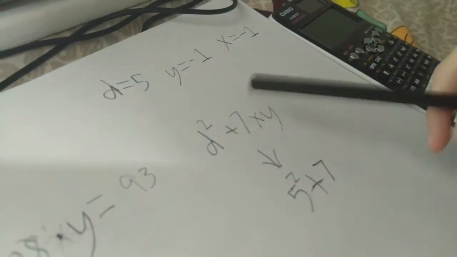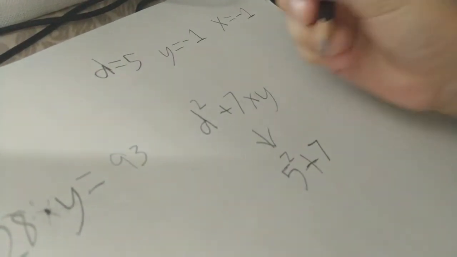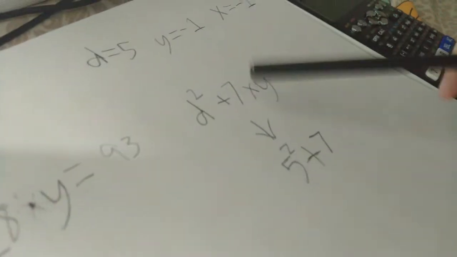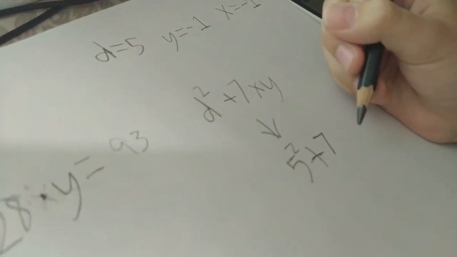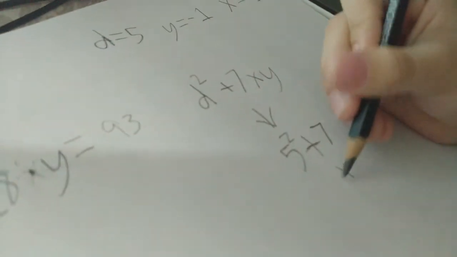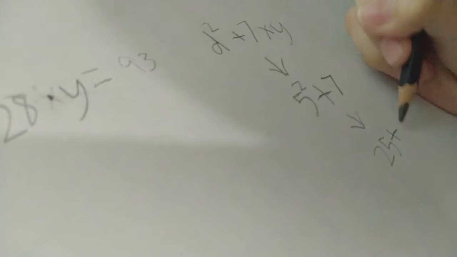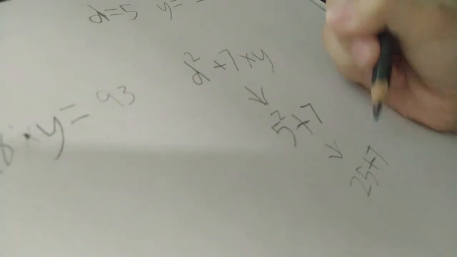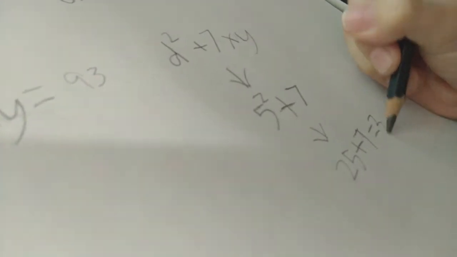Invisible times symbol, so you have to multiply it. 1 times 7 is just 7. The 1 gets gone forever. So this equals 25 plus 7, which I already know equals 32.